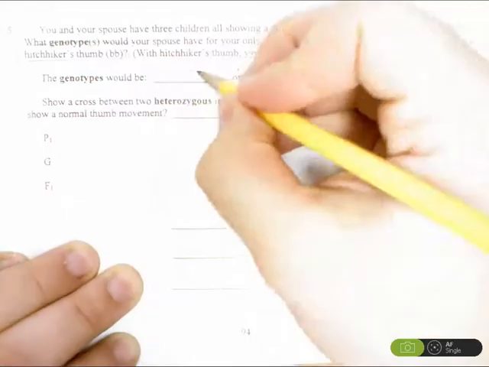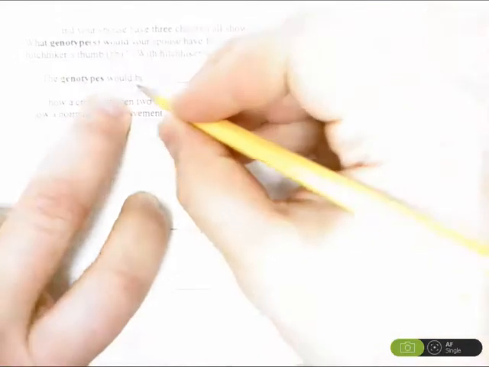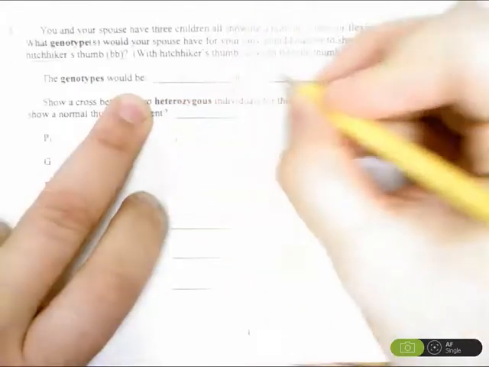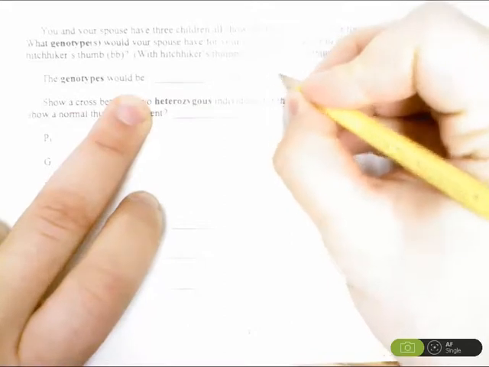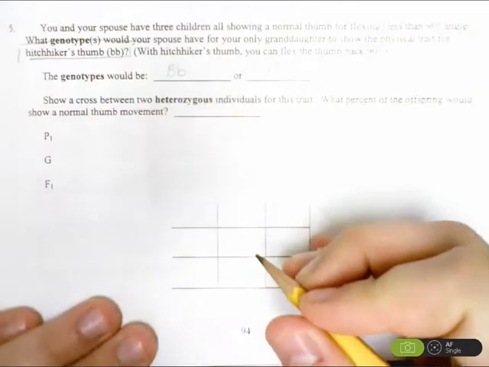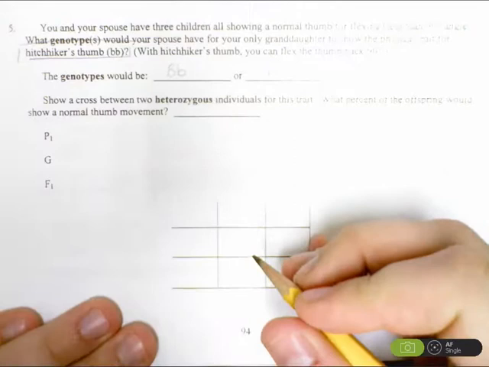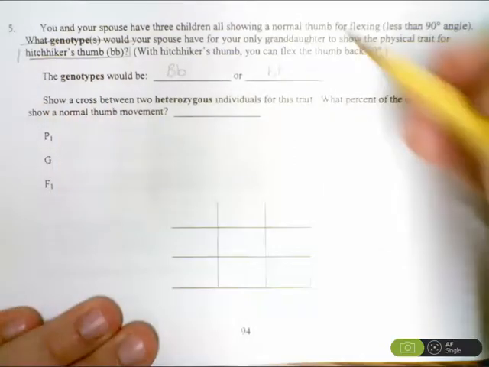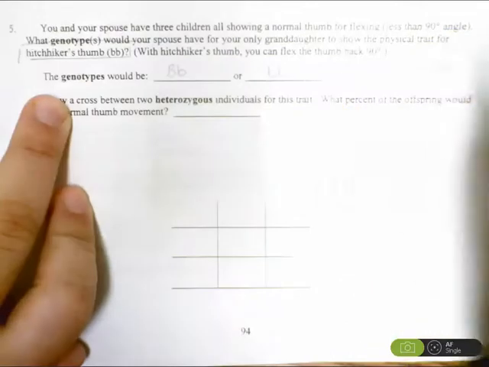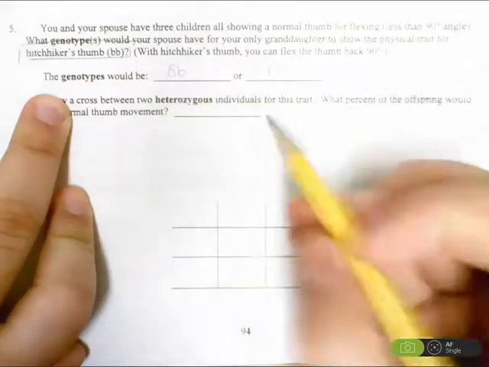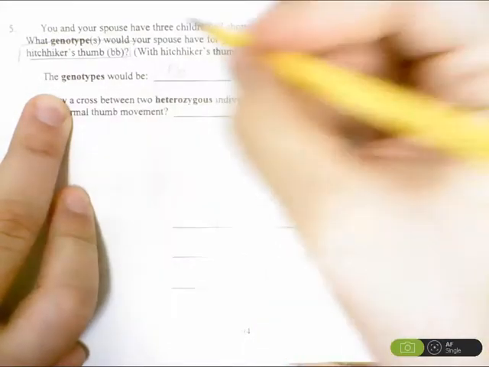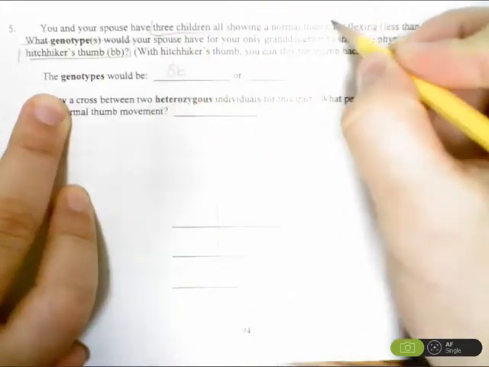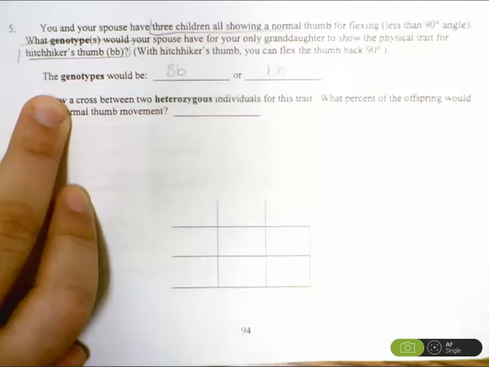So their genotypes would have to be big B, little b, or little b, little b. It doesn't tell us whether the grandparents have hitchhiker's thumb. However, it does give us more information. It says all three of your children have normal thumb for flexing, less than 90-degree angles.